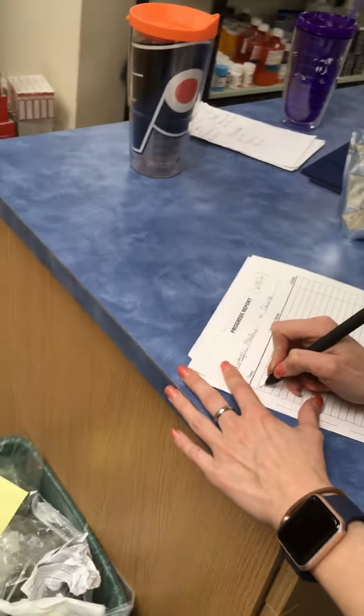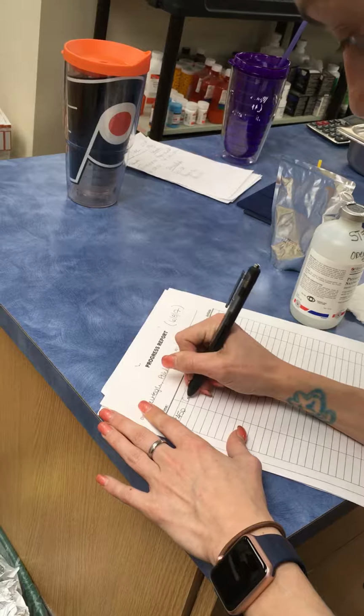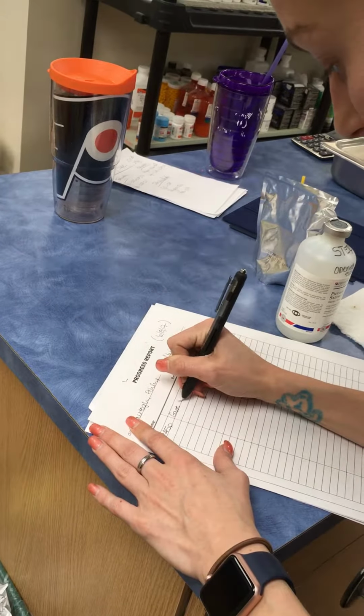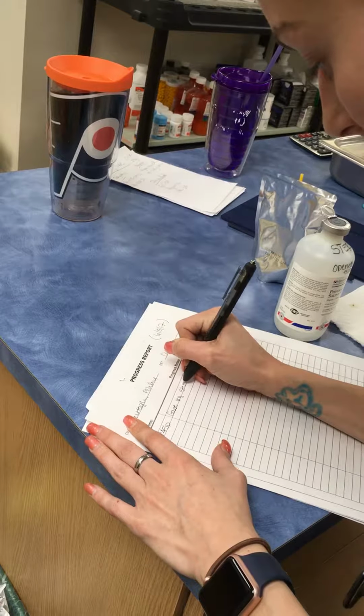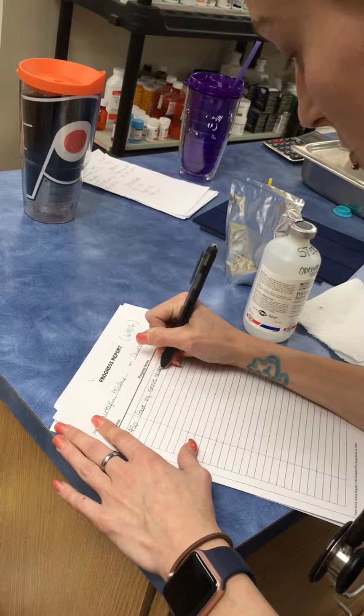So I would simply write what time it is. It's 3:45 p.m. and I gave China an injection of sterile saline for the simulation. Oh, I spelled saline wrong.